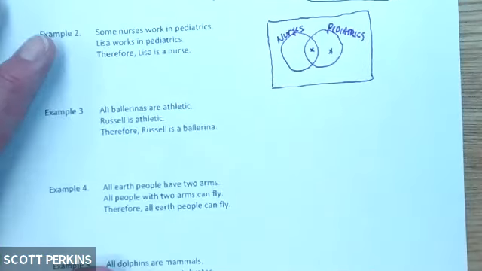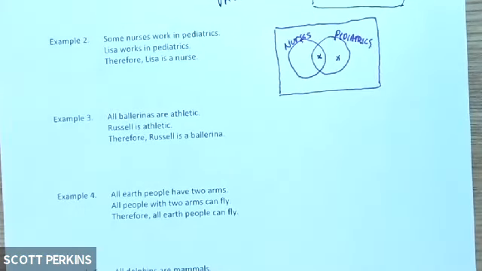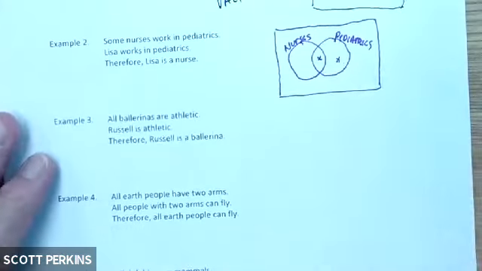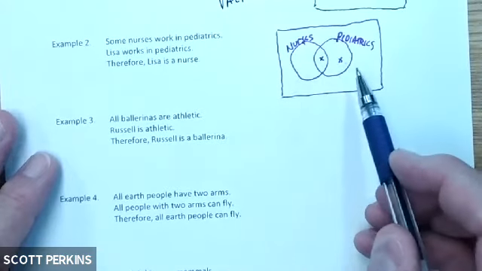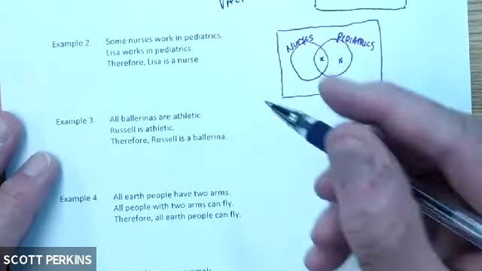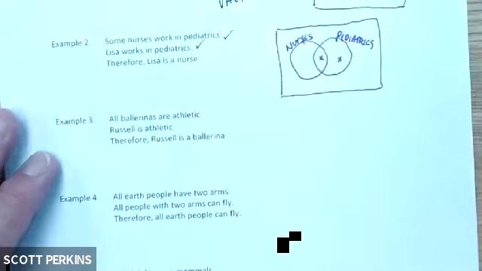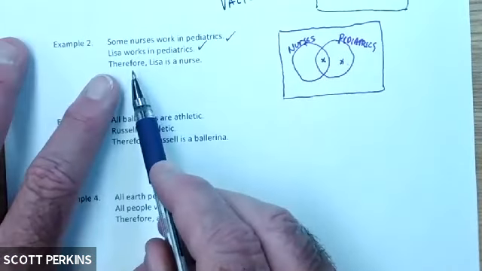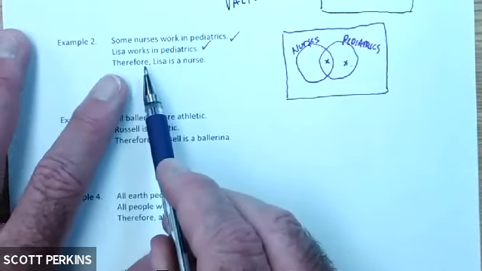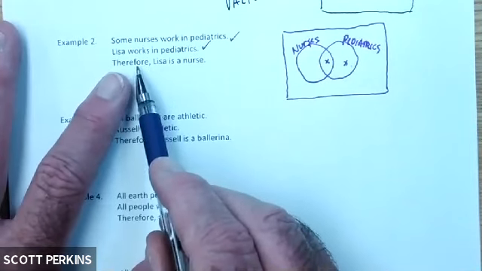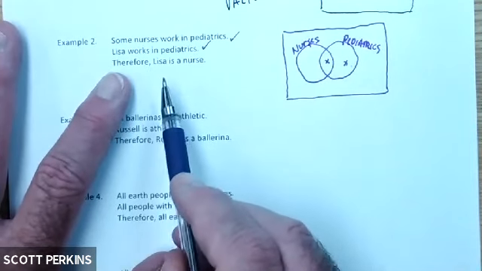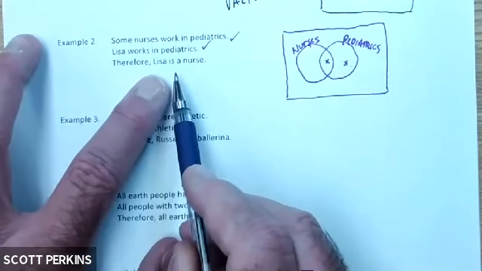Okay, this is what I was implying in the previous example: making sure that where you're putting your X or your circle is the only place it could go. So this one, Lisa could go in either of those places and you have not violated either of the premises. So both of the premises are good. Now the conclusion: is the only conclusion I can come to that Lisa is a nurse? Does that have to be the conclusion?